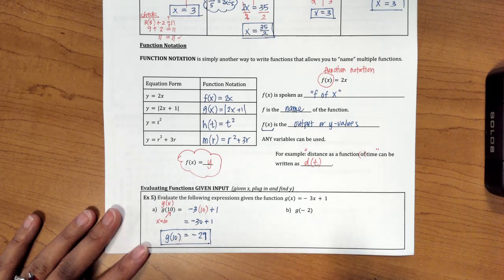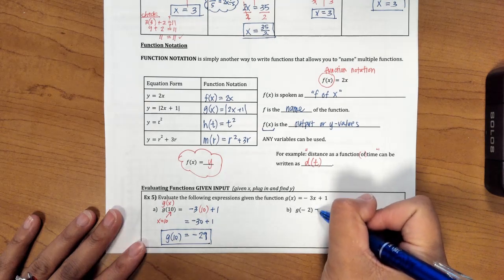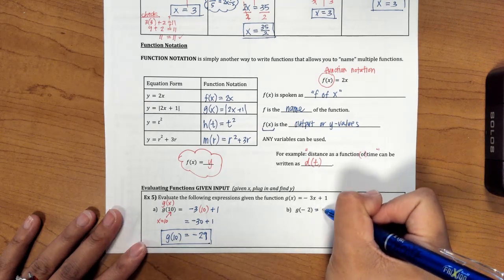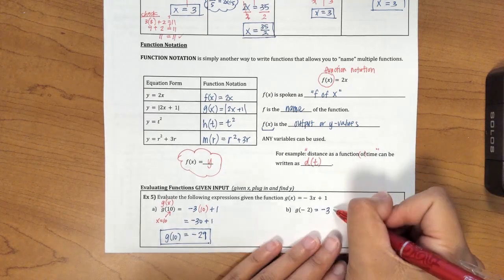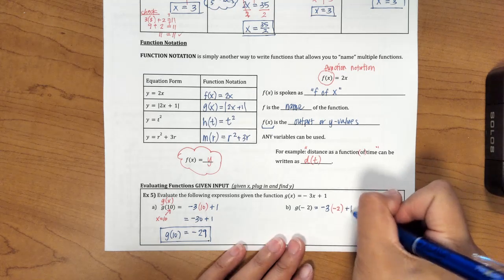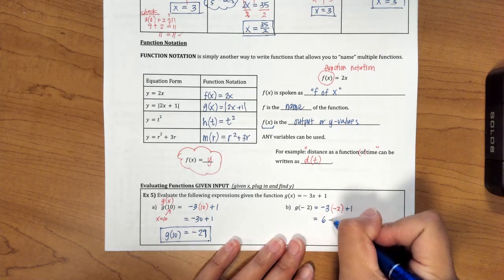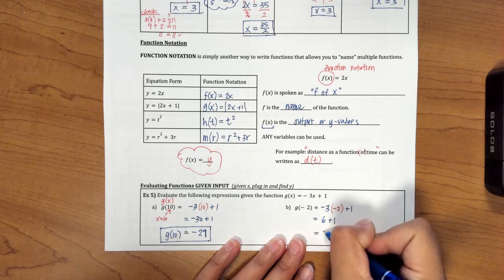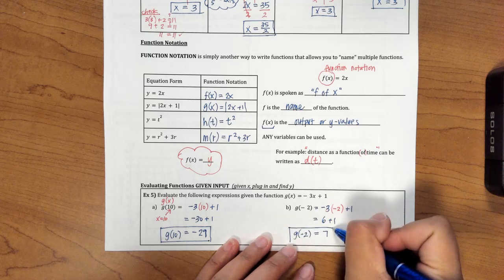Okay, so let's try this. Maybe take a moment and try this yourself. You can pause the video if you want. So we'll do the same function. G is negative 3 times x, which is negative 2 now, plus 1. And so negative 3 times negative 2 is positive 6 plus 1. And we have g of negative 2 equals 7.